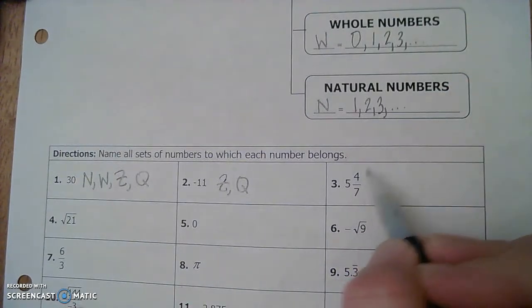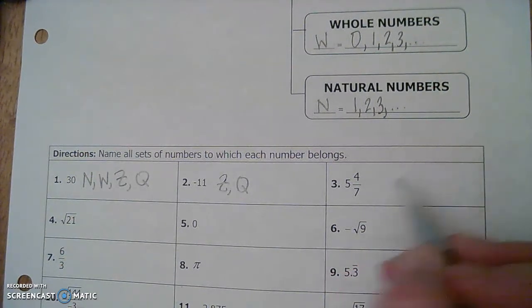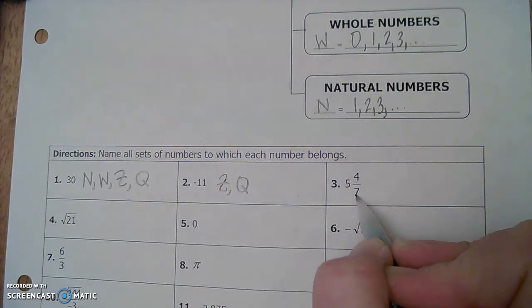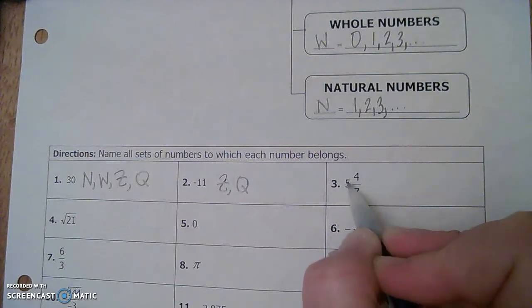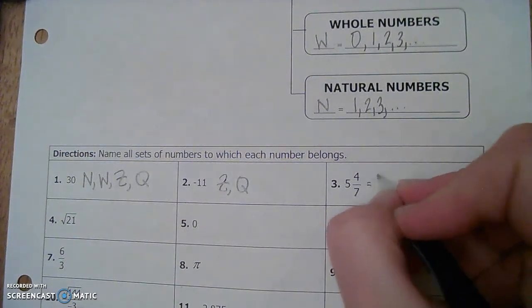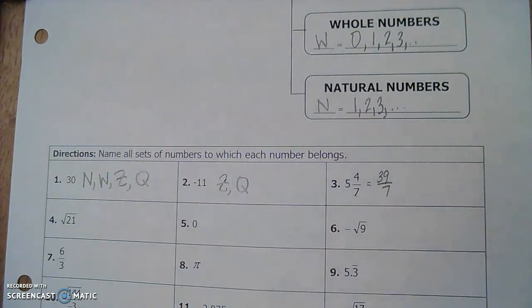Number 3, it already has a fraction in it. This is a mixed number. If you remember, you can change the mixed number into an improper fraction by doing the outside number times the bottom number, add the top number. So 5 times 7 is 35. 35 plus 4 is 39. So this would be 39 over 7. You don't have to do that, but if it's helpful to see that that's a fraction, then you can do that. So this is only a rational number.